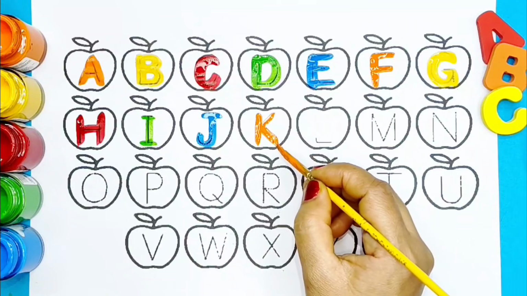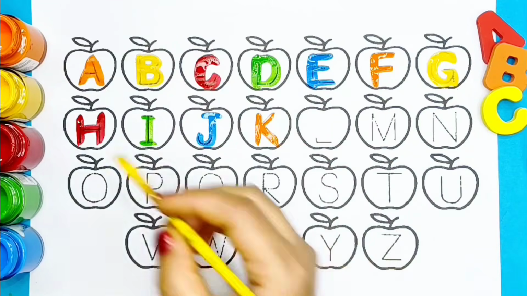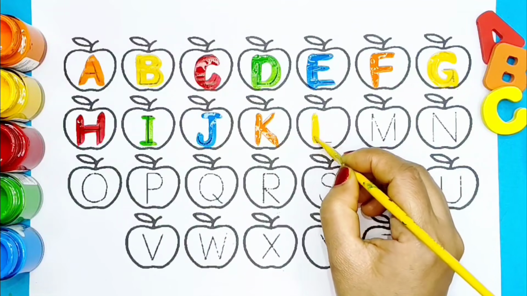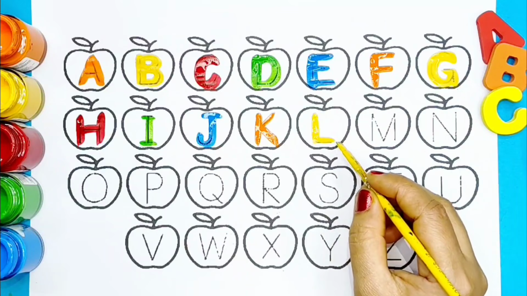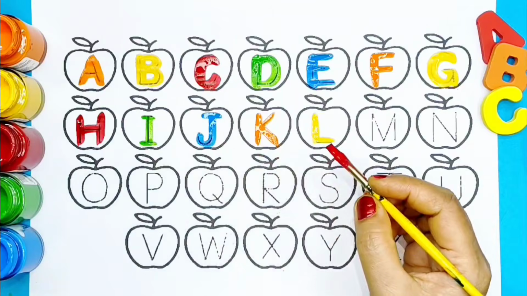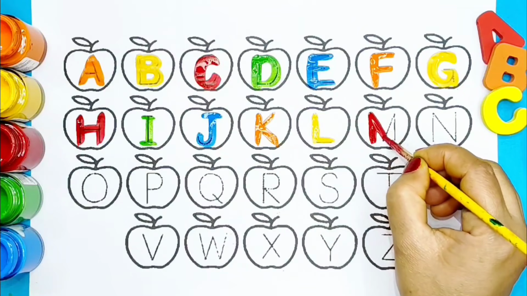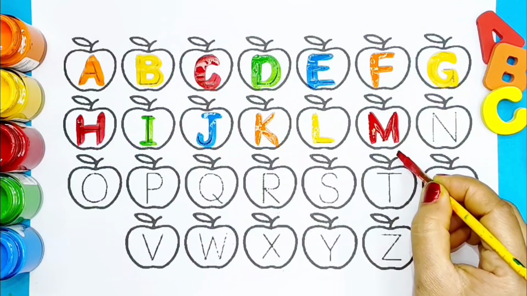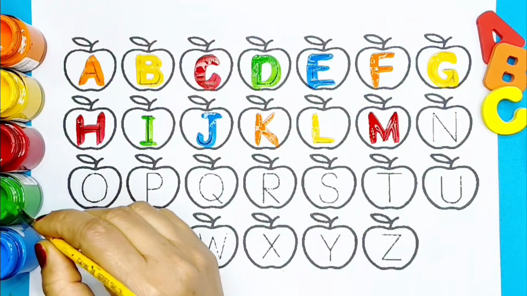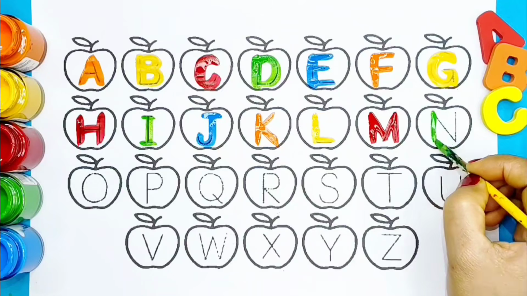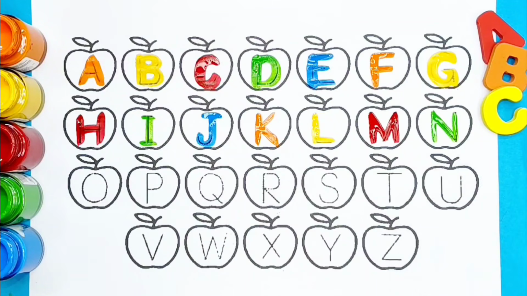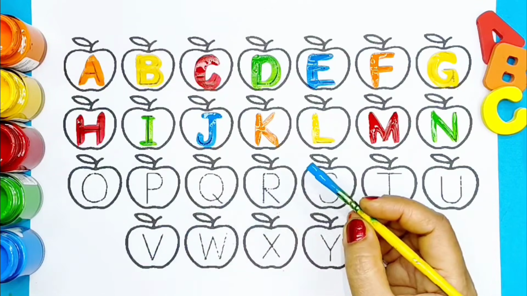K for kangaroo. Yellow color. L for lemon. Red color. M for milk. Light green color. N for nose. Sky blue color.